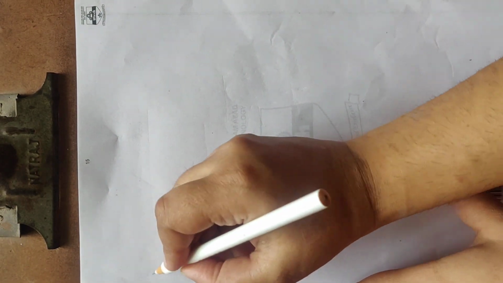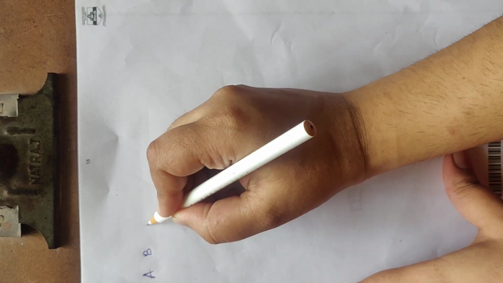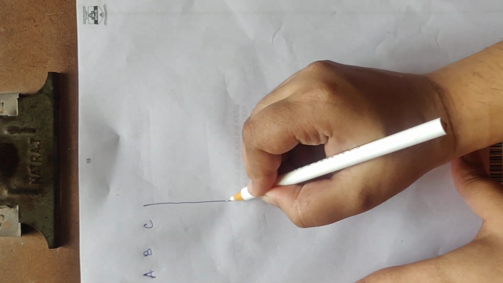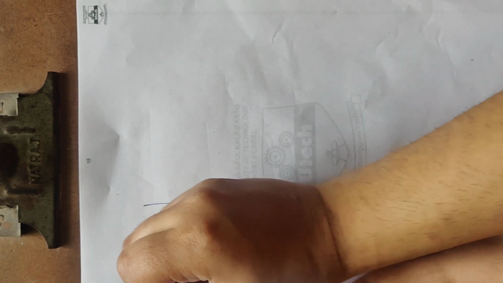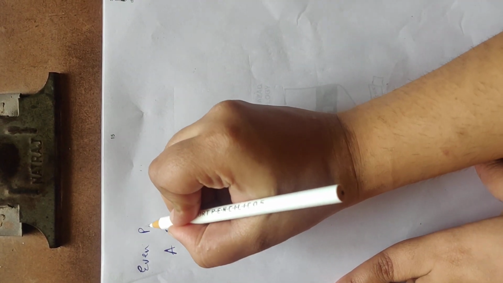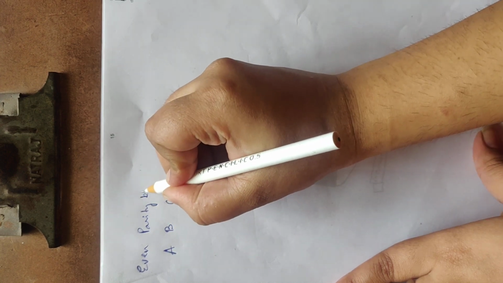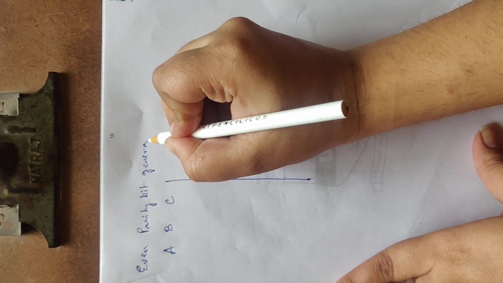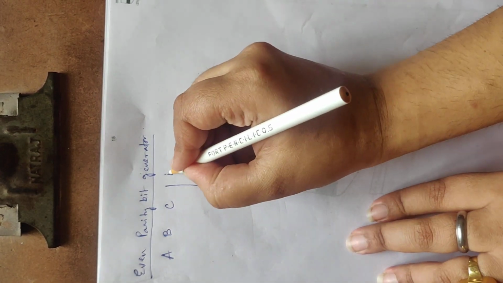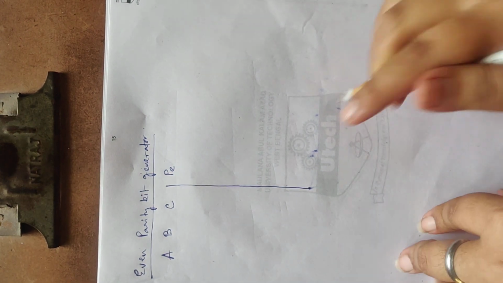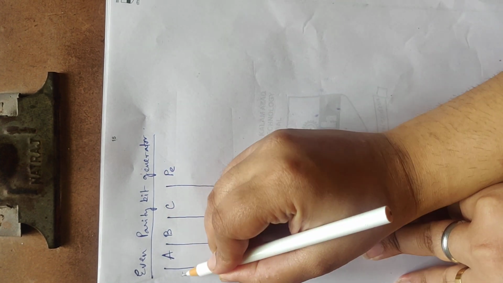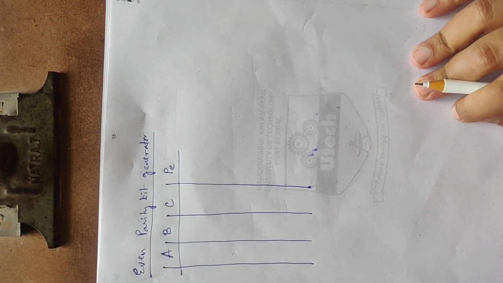That means we need to use A, B and C. These are the 3 bits, and since I am using it for an even parity bit generator, it should be P suffix E, even parity. Now this is 3-bit and I have to check even parity.